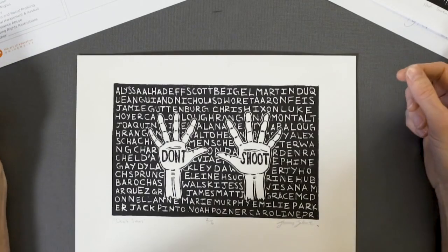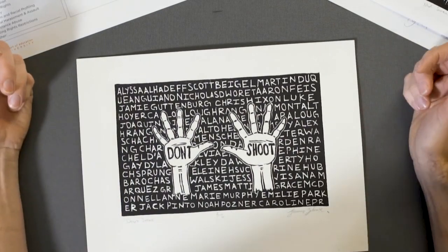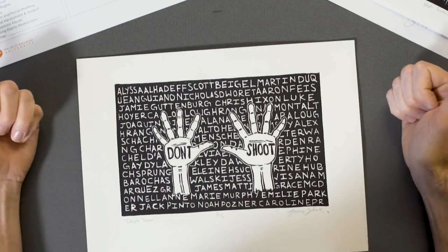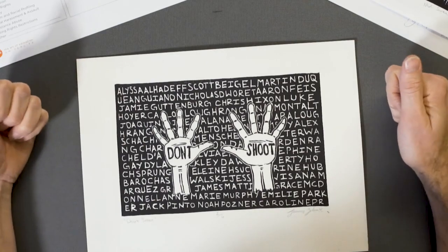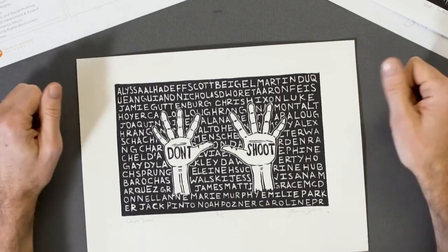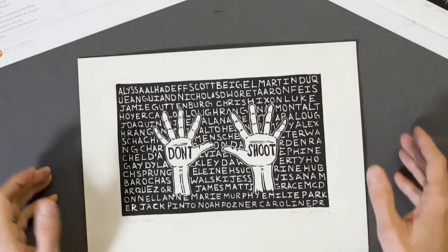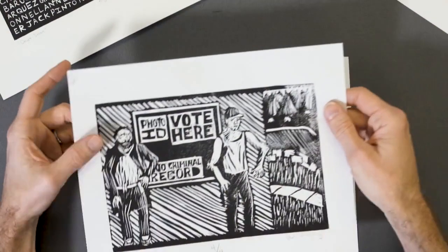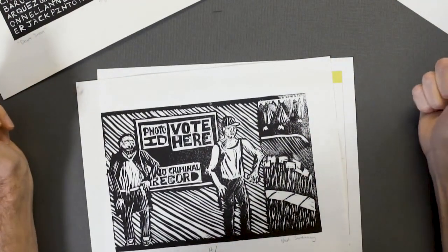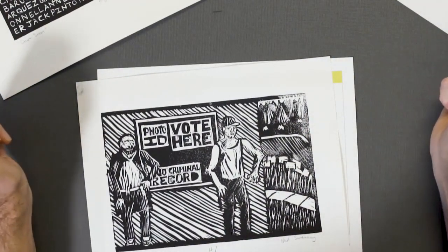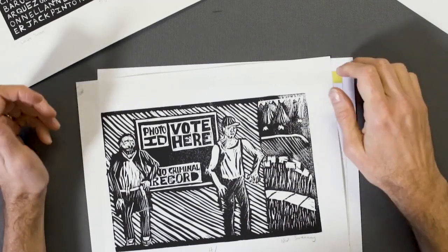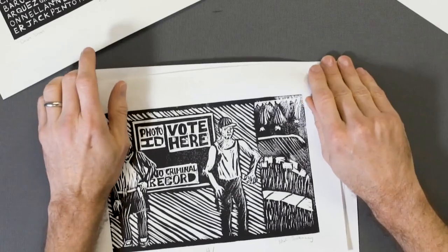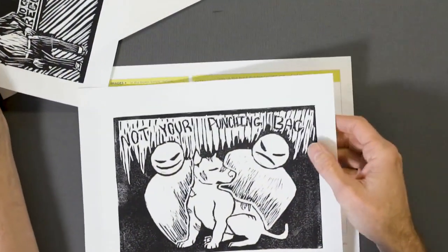This artist was responding to gun violence, which is a perennial issue, sadly, but one that was deeply affecting this particular year. So she has names in the back and then hands that say, "Don't shoot." This artist made a print about voter suppression and also new voter ID laws and things like that, and is showing people who are disenfranchised. And this artist was thinking about animal abuse.